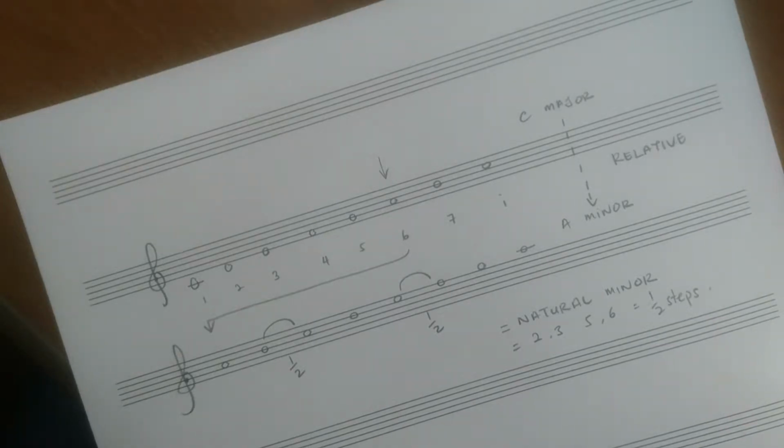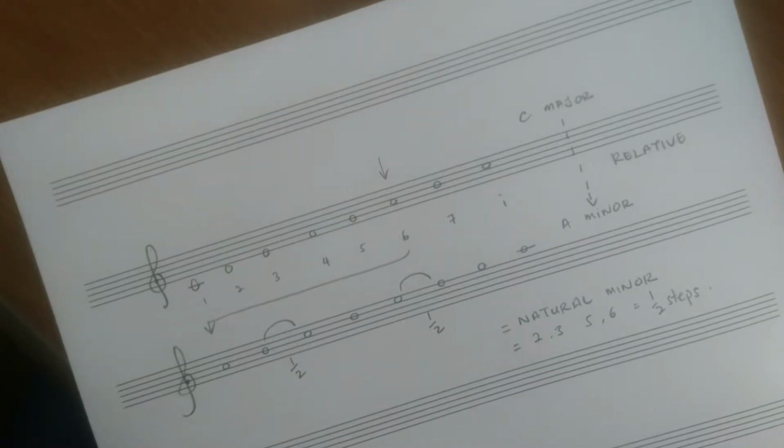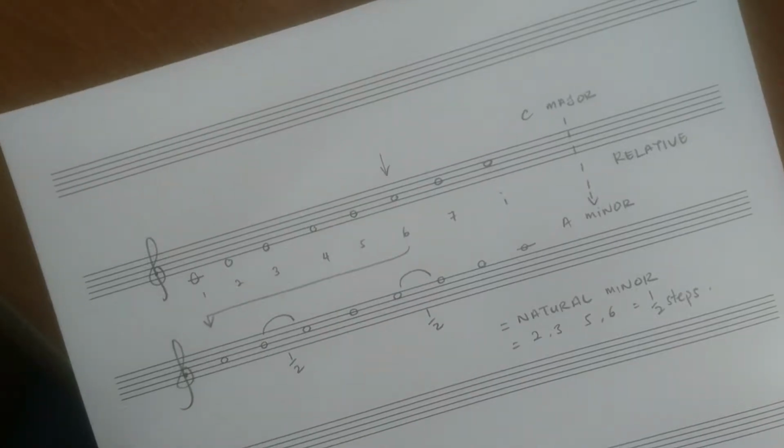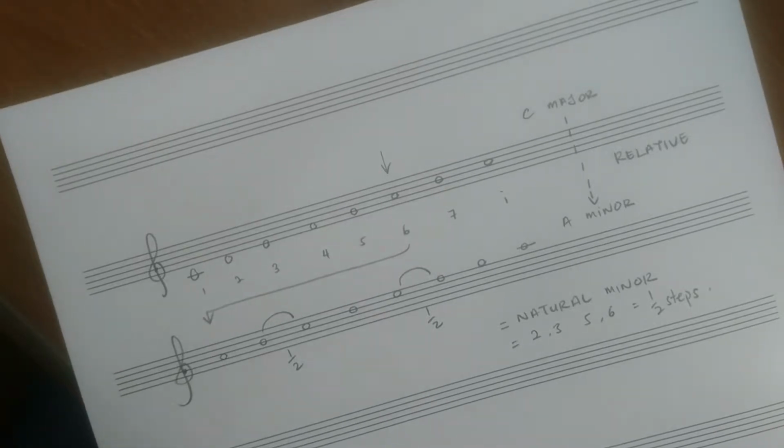Today we'll be talking about the natural minor scale. Now, in my previous lessons, we've talked about the major scale. We've talked about the intervals, basic intervals, and all the slightly more advanced intervals. Today we're going to talk about the natural minor scale, which is very much related to the major scale.